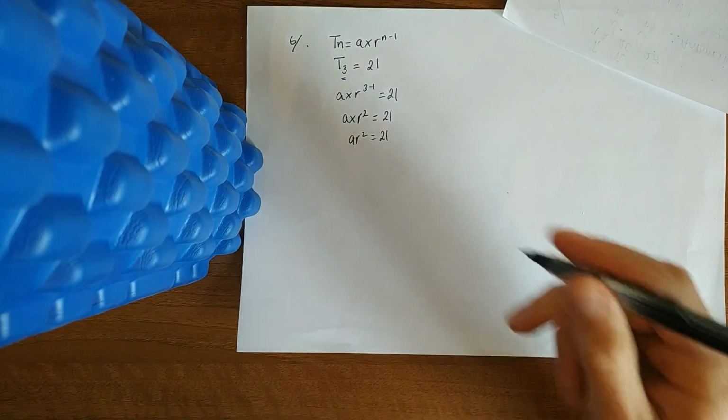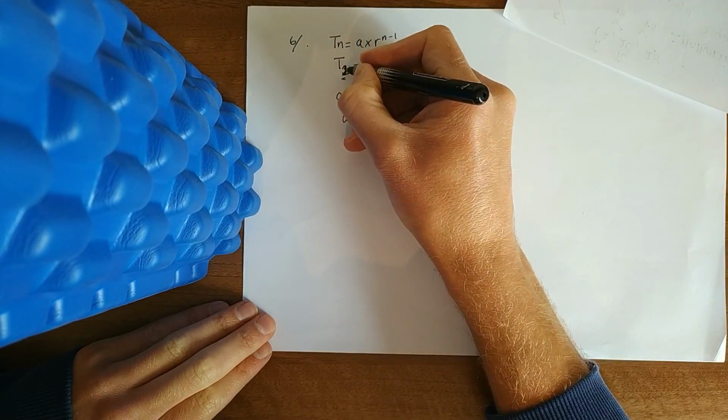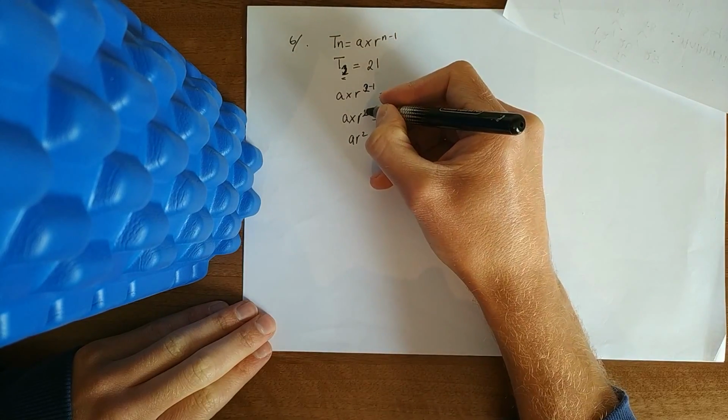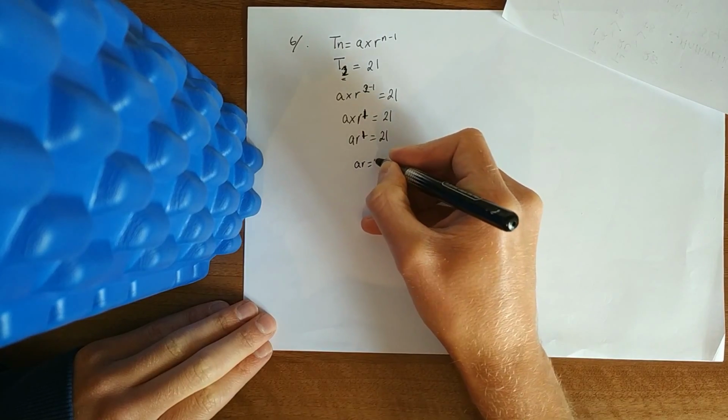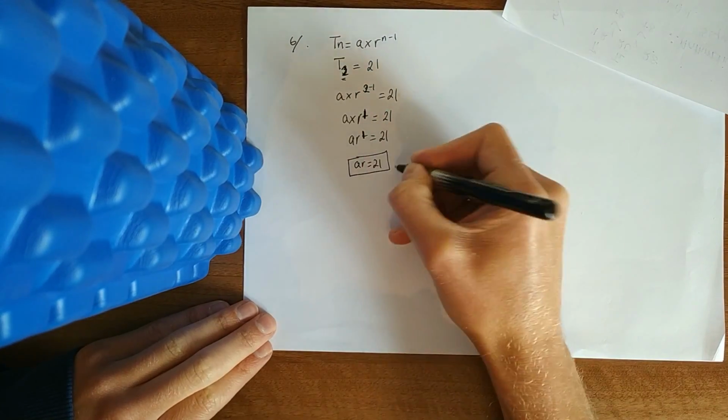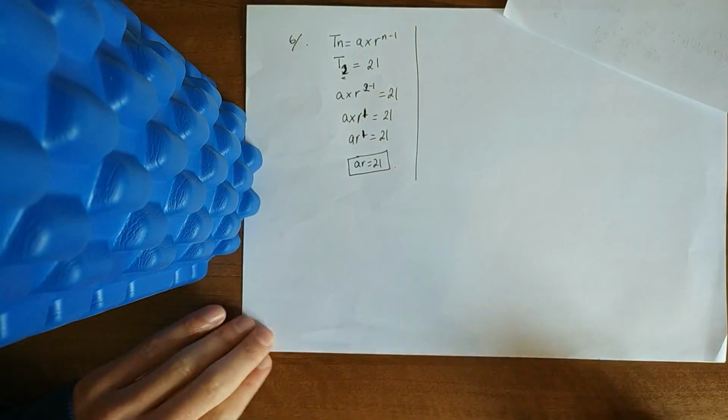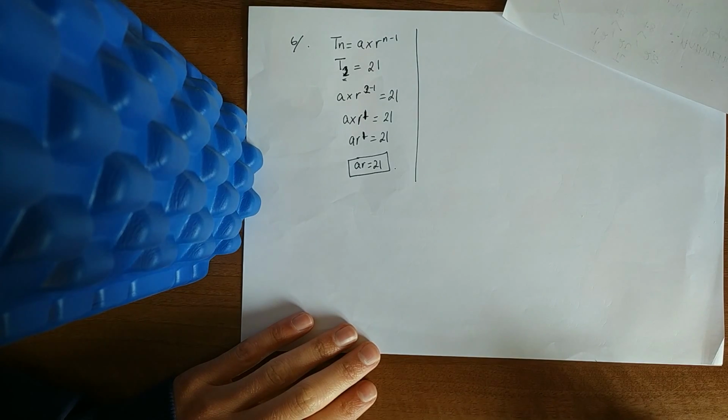Oh, it's the second term. Apologies, having a mare here. 2 minus 1, a times r. So ar is equal to 21. We'll put a full stop there. We'll probably have to come back to it. The other thing it said, where am I?